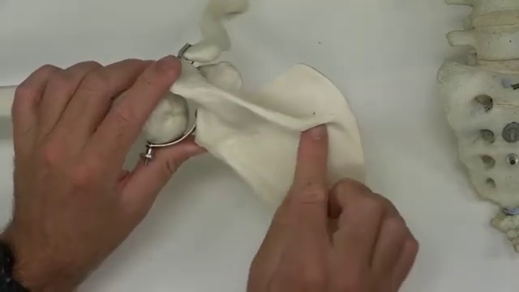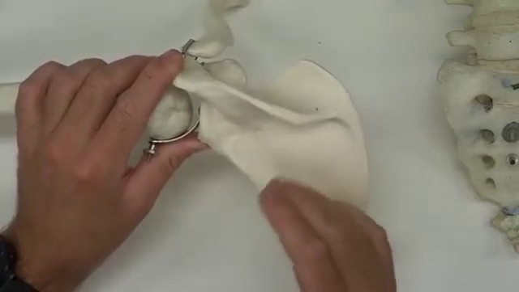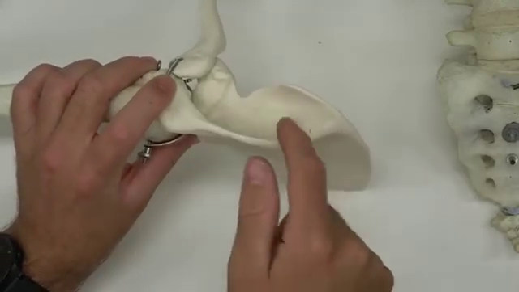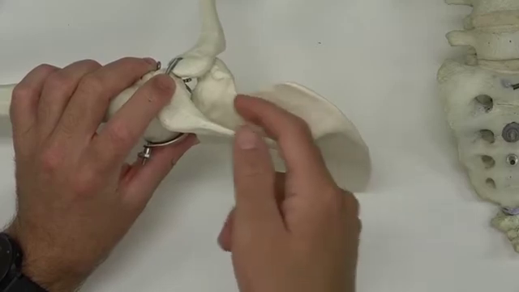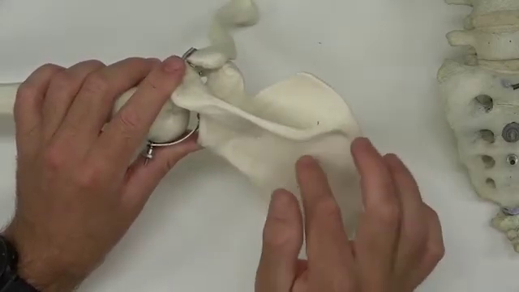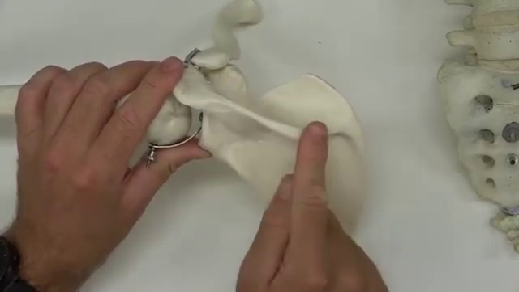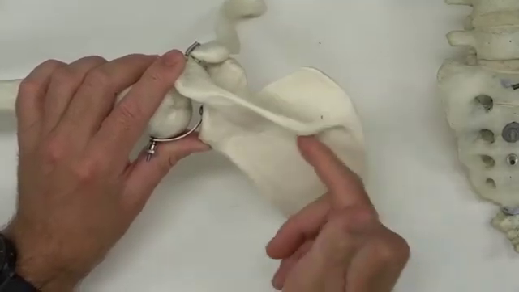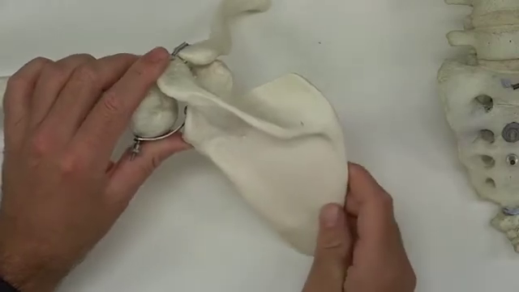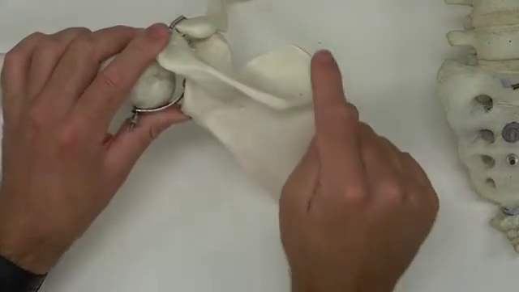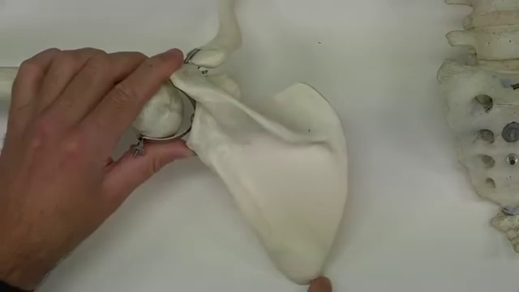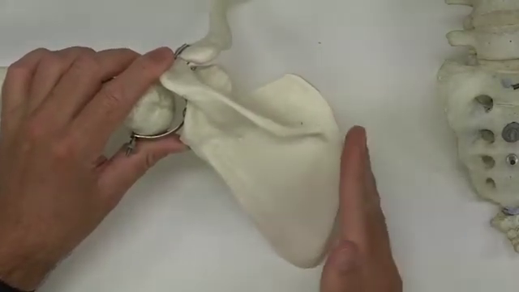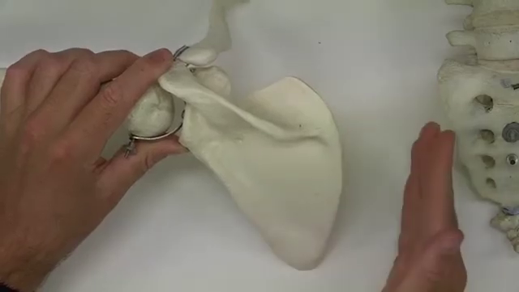So we call these the infra, so infra for below, infraspinous fossa, and the supra for above, supraspinous fossa. So these fossa above and below the scapular spine here are named accordingly. Supraspinous, so above the spine, infraspinous, below the spine. You might also notice that we have some borders which are associated with the scapula. So this one here we call the medial or vertebral border.